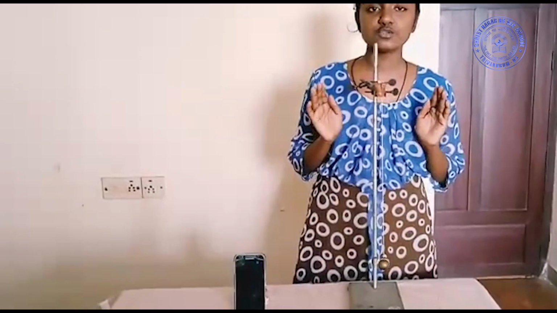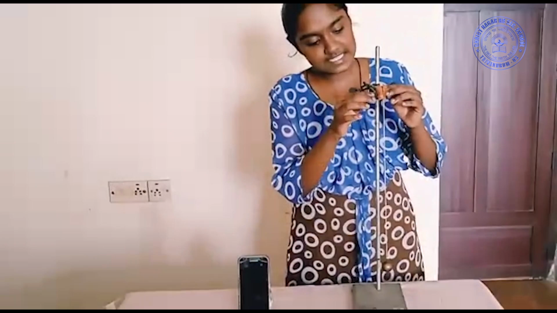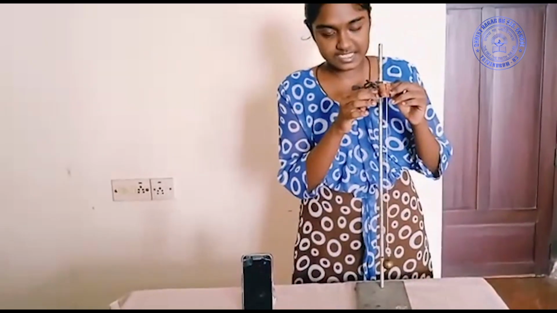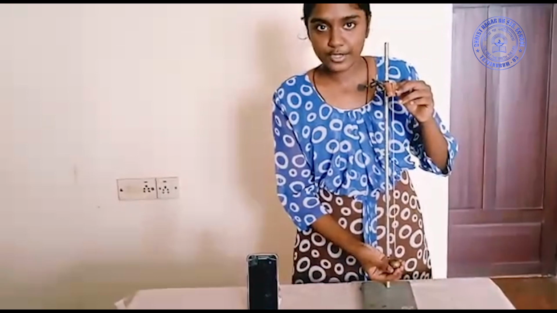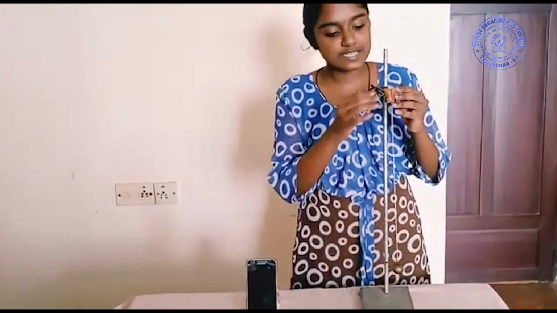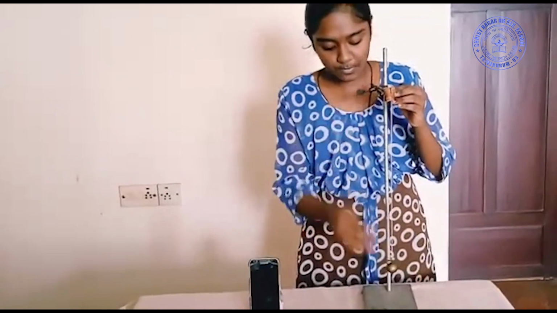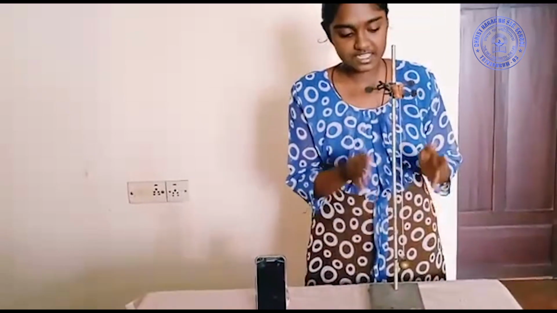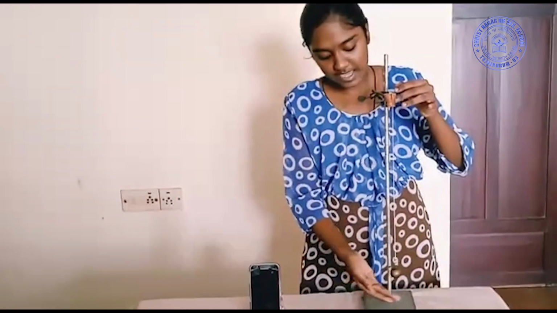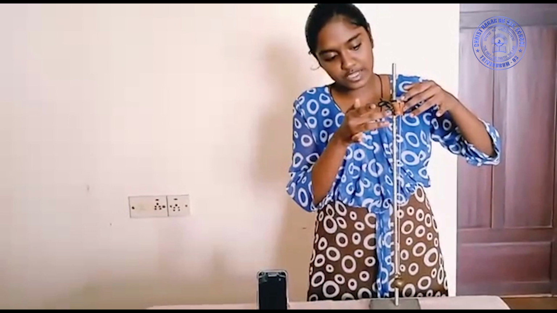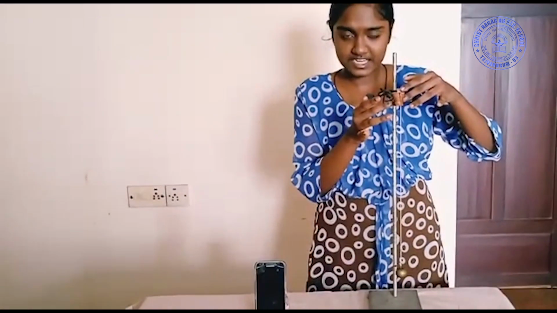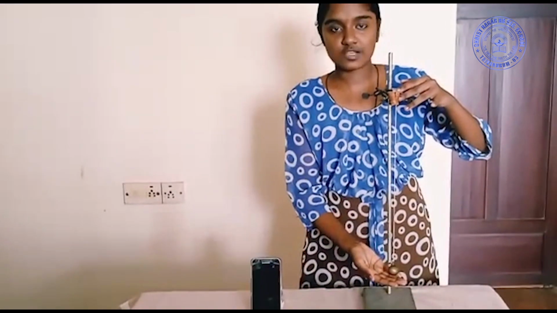So I am going to show you that the time period of a simple pendulum is directly proportional to its length. Now, this point is known as the point of suspension and this point is known as the point of oscillation. Now, the distance between the point of suspension and the point of oscillation is known as the effective length. That means this and this. The space between the point of suspension and the point of oscillation is known as the effective length.